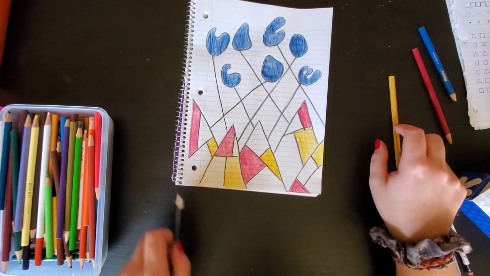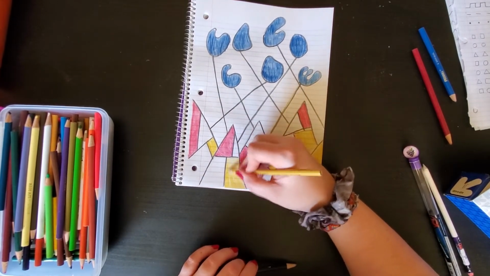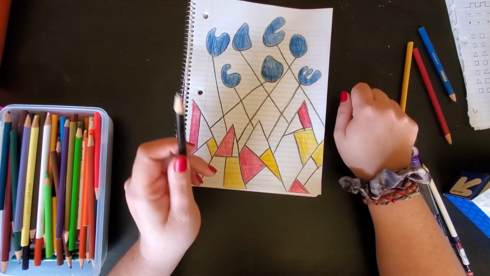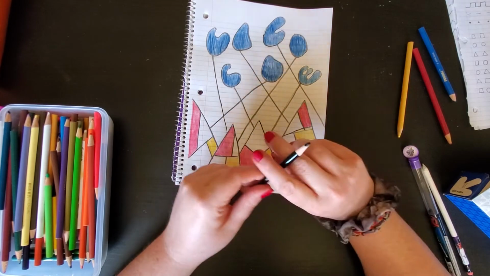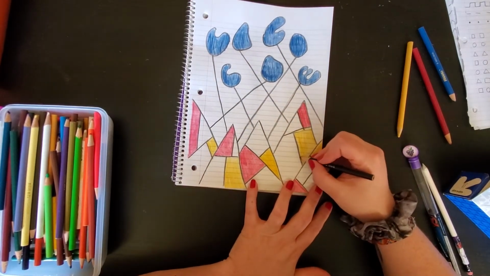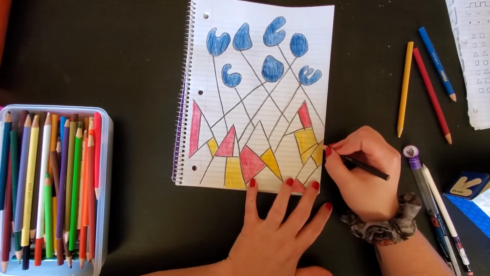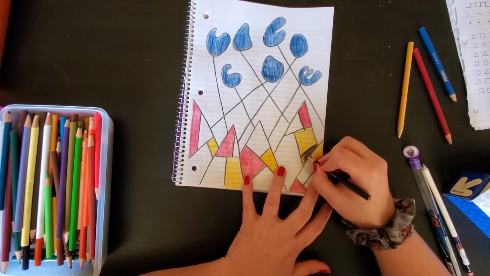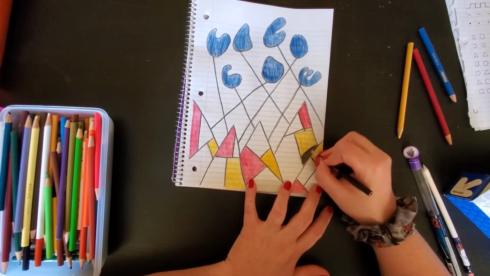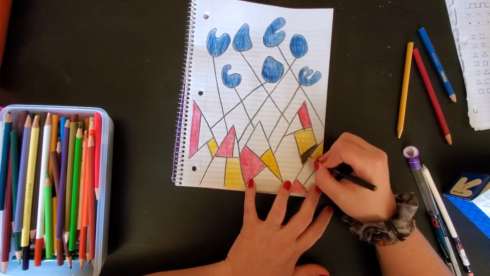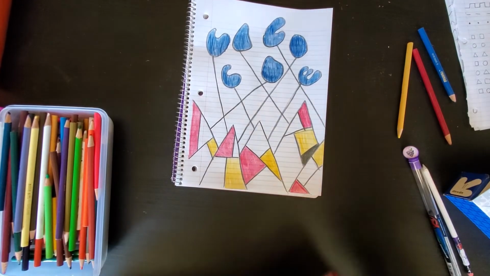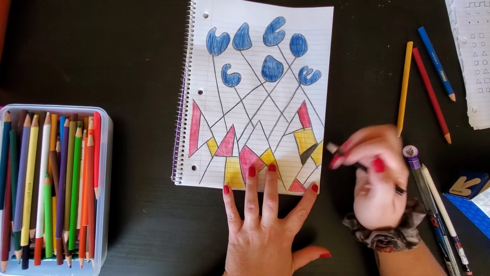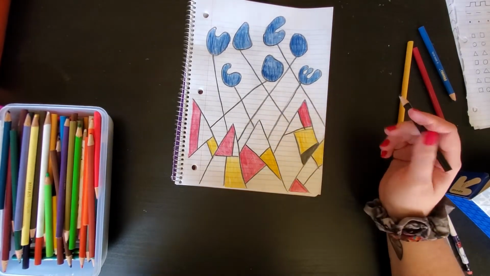Okay, so now the last thing we're gonna do is a little bit of accent shapes in black. Okay, so to solve this problem, you take your black pencil and you just make a new solid black shape. And now that has created the separation that we need.